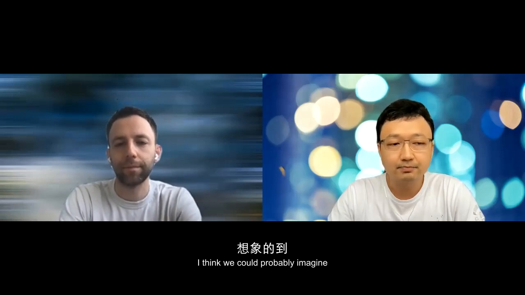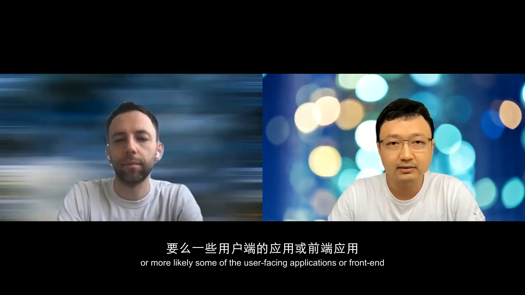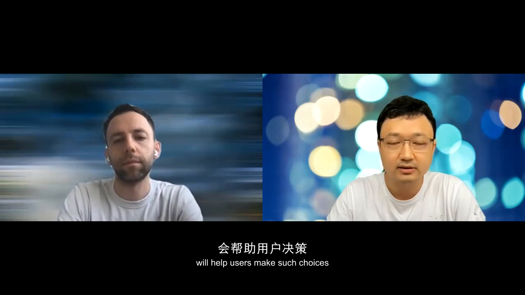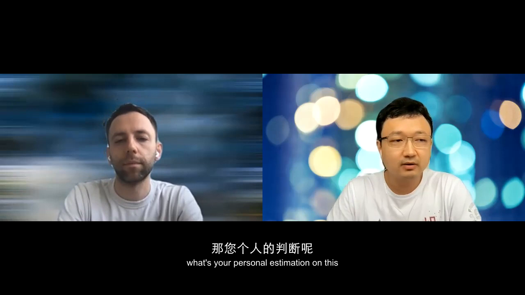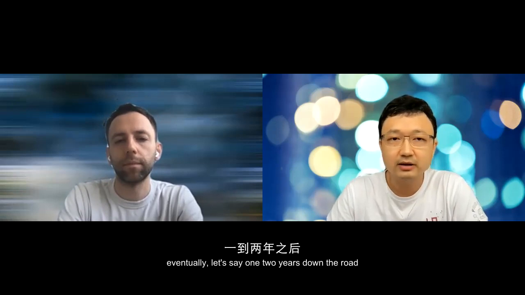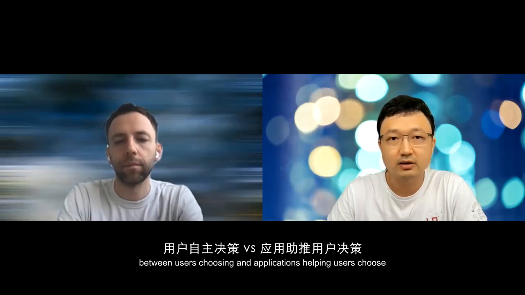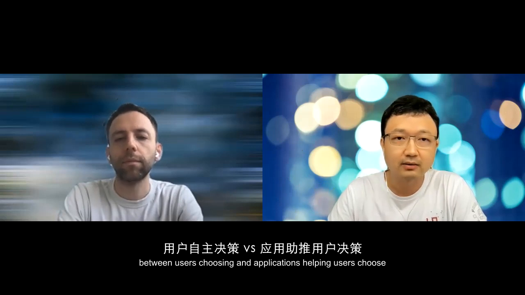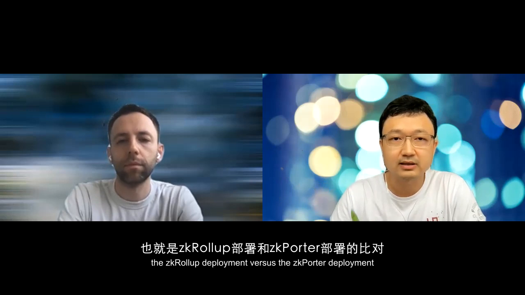Got it. And I think we could probably imagine either end users will make the choice, or more likely some of the user-facing applications or front ends will help users make such choices. Exactly. Got it. And what's your personal estimation on this? Eventually, let's say 1 or 2 years down the road, what's the percentage between users choosing, or applications helping users choose, the rollup deployment versus the zkPorter deployment?